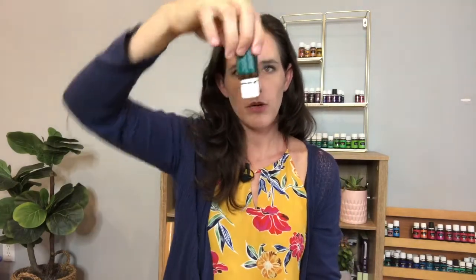So if you're dealing with a really thick essential oil, you want to make sure that you are pouring with that little hole down, and you don't want to hold the bottle straight upside down because that can sometimes block the air from coming out. Doing it at a little bit of an angle is going to let that oil drop out of the bottle a little bit more easily. Okay, so that is topical application.